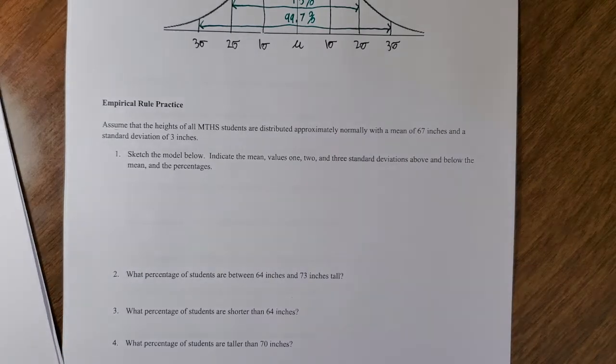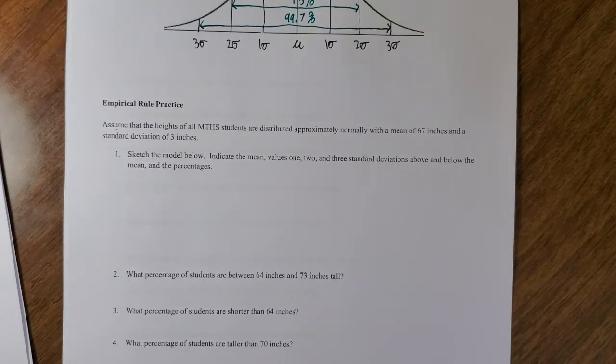So now let's assume that the heights of all Manheim Township high school students are distributed approximately normally with a mean of 67 inches and a standard deviation of 3 inches. Let's sketch the model below and indicate the mean values 1, 2, and 3 standard deviations above and below along with their percentages. So we're going to draw everything that we need to include within our normal distribution curve.